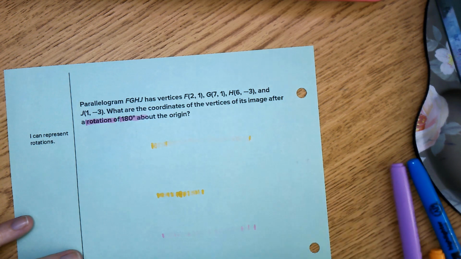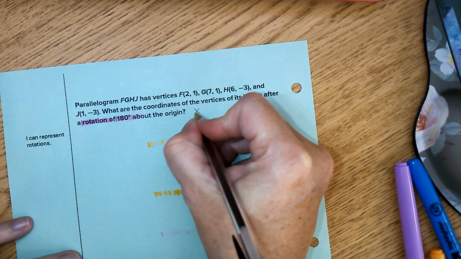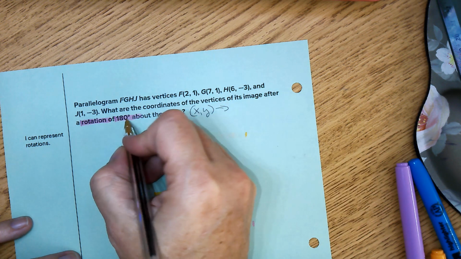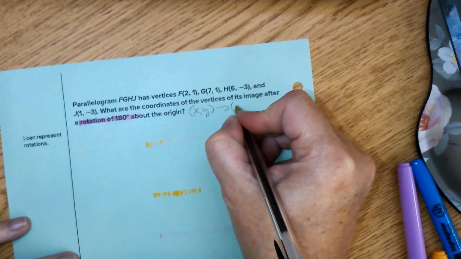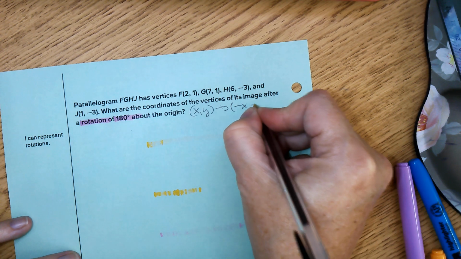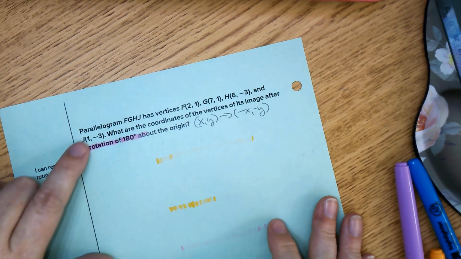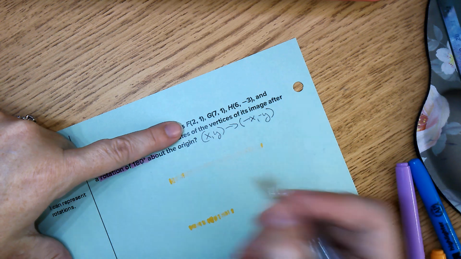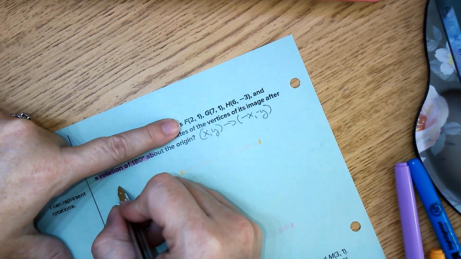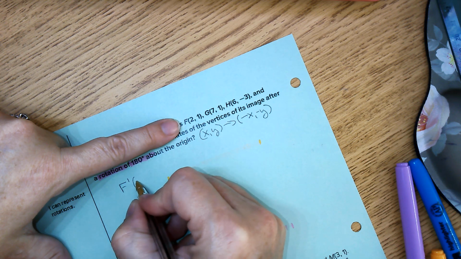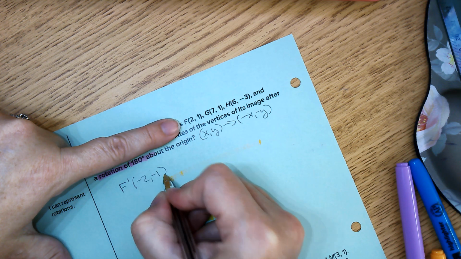All right, so my rule for 180, I have my starting point. I make my transformation, and my 180 rule means my x and y stay in the same location. We're just going to change the sign in front of both. So the parallelogram has 4 vertices. Proper grammar would be good. So let's see. F prime, we're going to change the sign in front of both, so -2, -1.